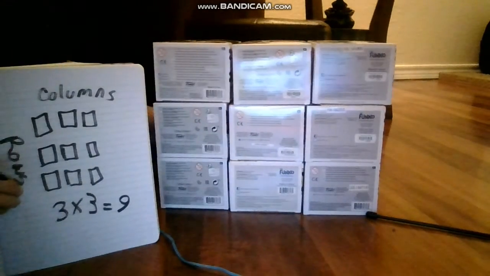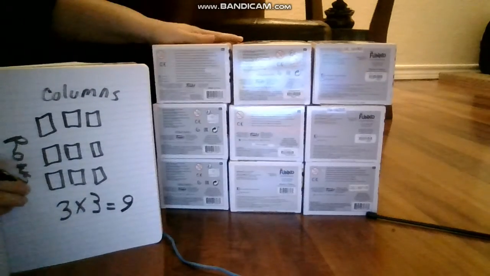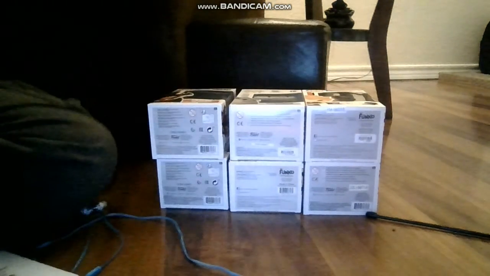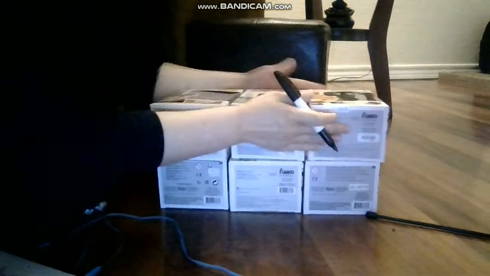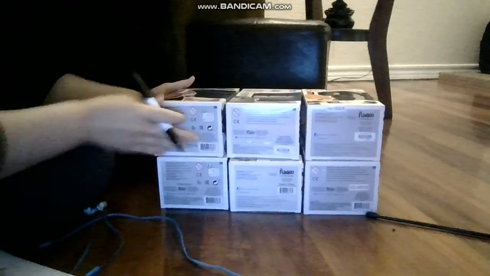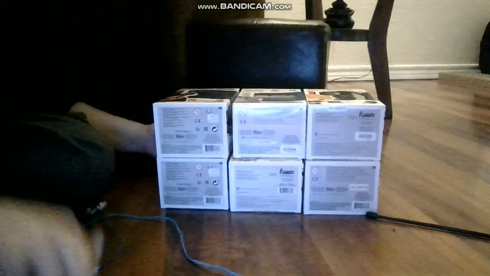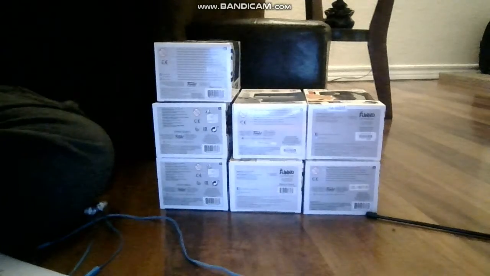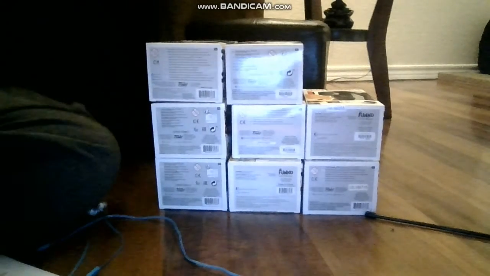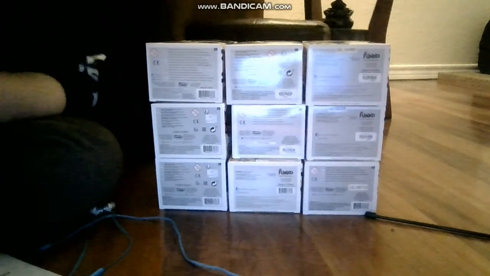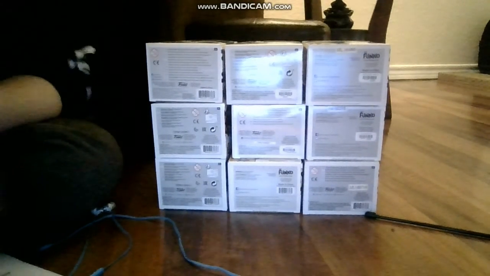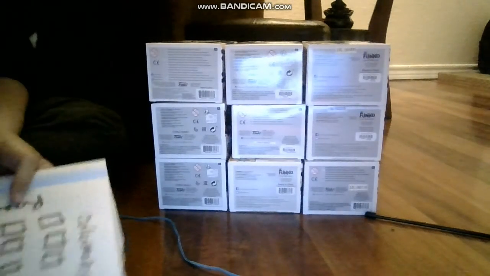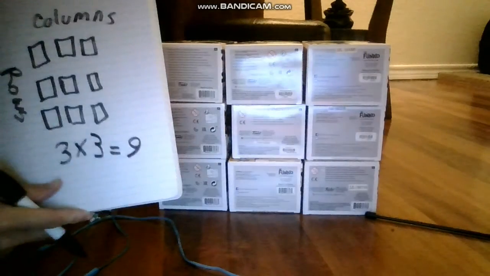So 3 right here plus 3, I'm going to take off these. 3, 1, 2, 3, plus 3, 1, 2, 3, equals 6. And then if we add another 3, 7, 8, 9. There we go. So it equals 9. 3 times 3 equals 9. And we have done our skip counting and our multiplication.